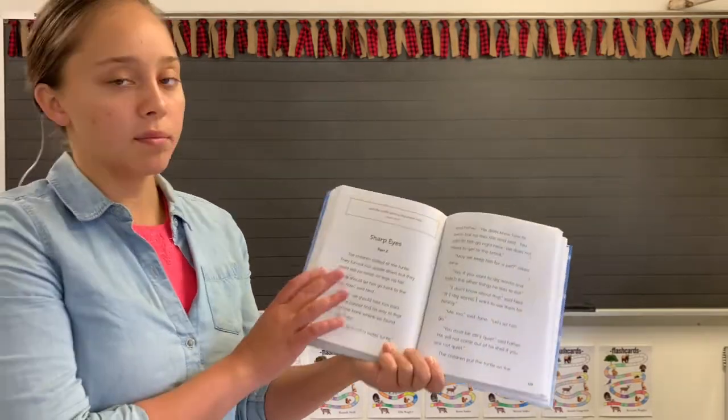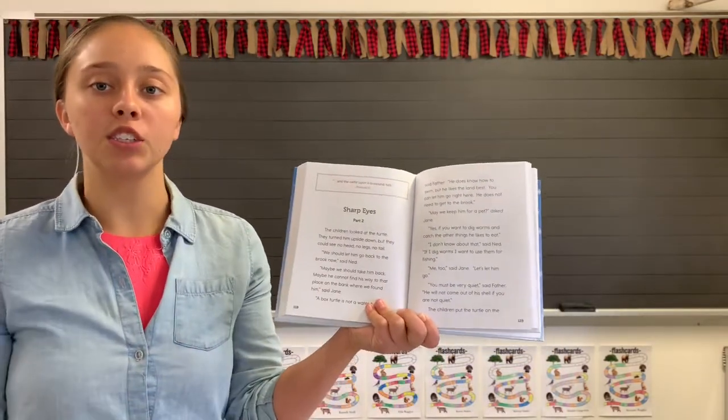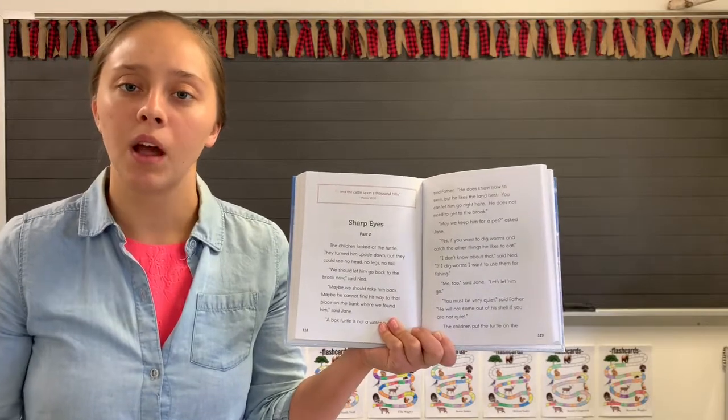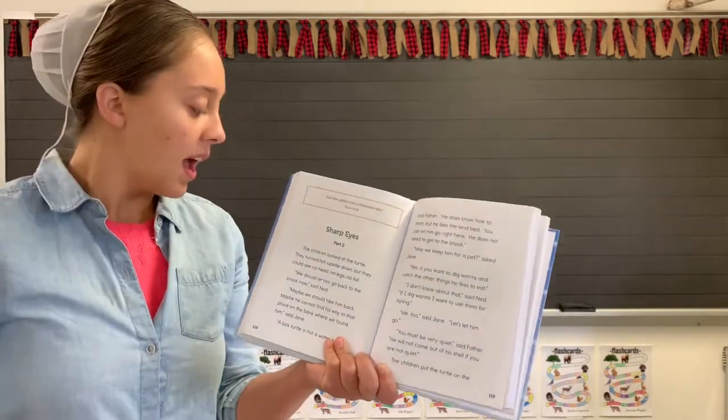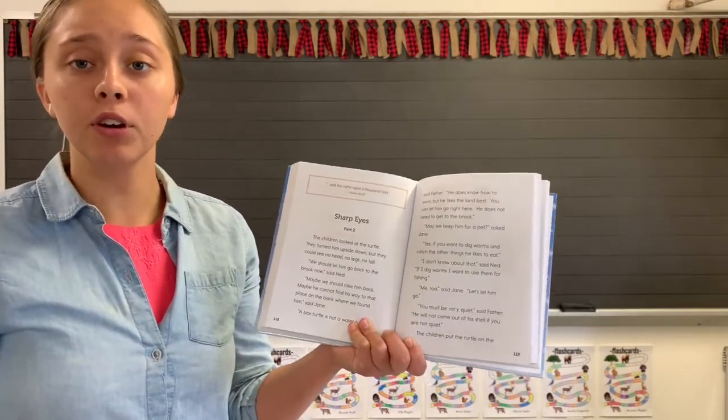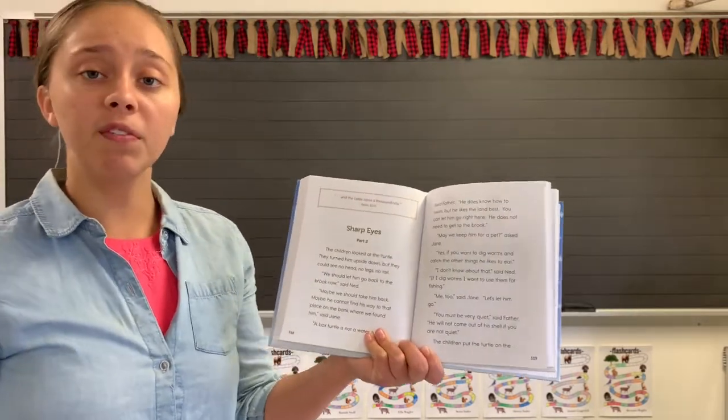And that's where we're going to stop, okay? So on that page, what is a small stream? Where should they take him back to? And they called it a brook, okay? A brook is a small stream. Now where did we find the word brook?